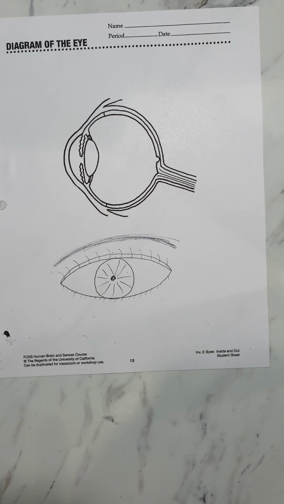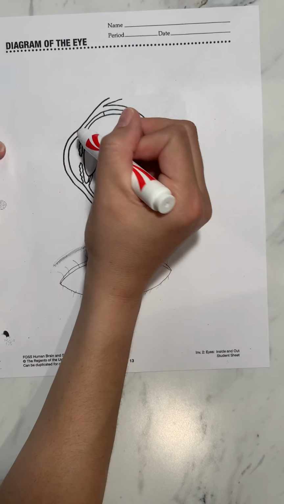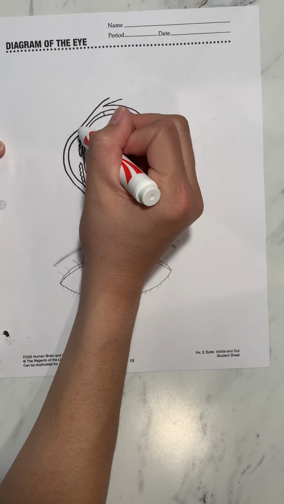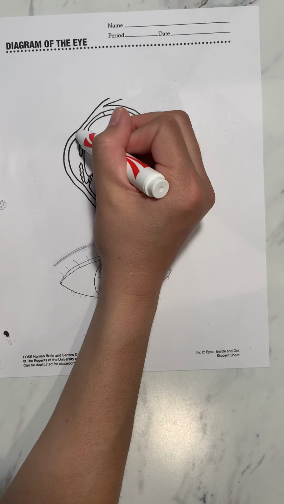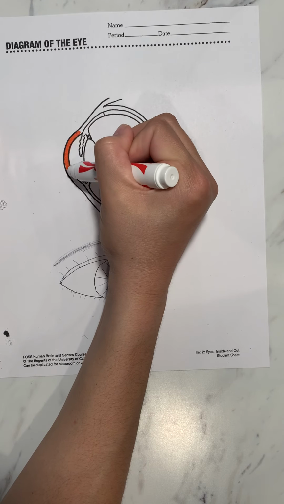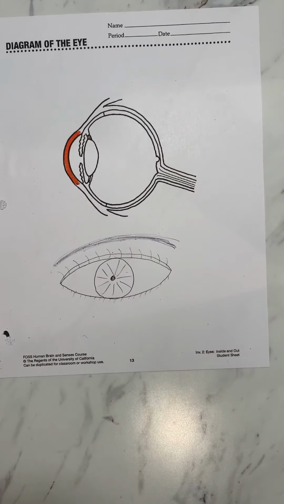backwards. Okay, so the first part of the eye, this first layer right in here, is that dome-shaped covering that protects your eye. All right, so we're looking right within here. Okay, so this is your cornea.